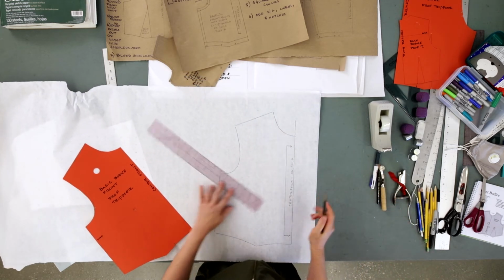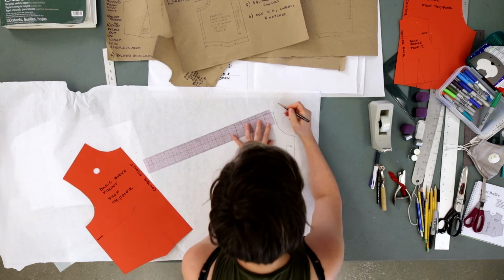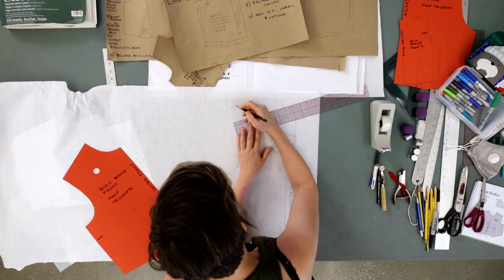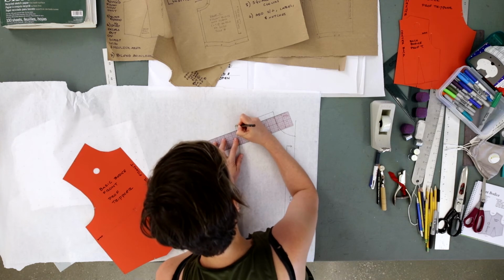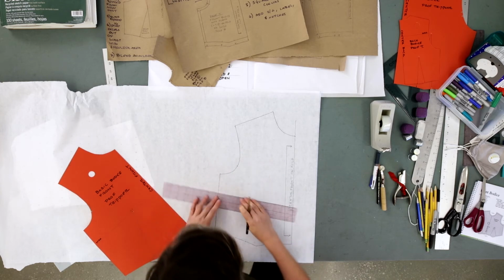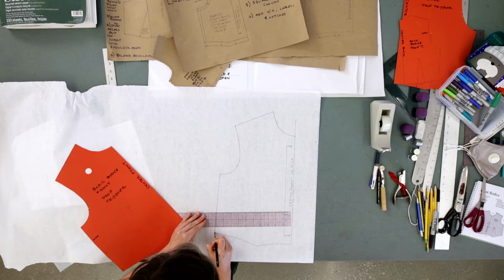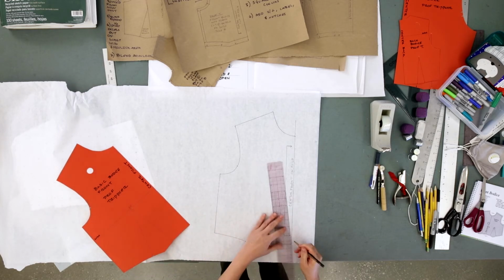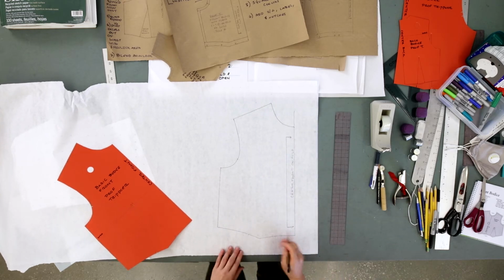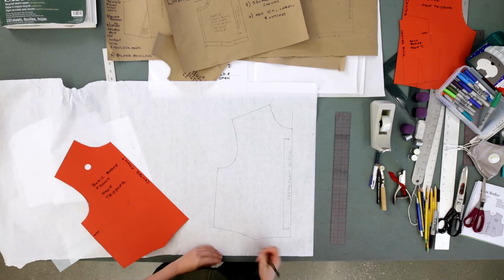Now I'm going to go ahead and add all my seam allowance. First, blend and true, blend and true, blend and true, all corners. Remember, side seams, hems, perpendicular to the side seam, center front, hems, perpendicular to the center front. I'm just going to keep this excess down here because it's going to become my pleat.